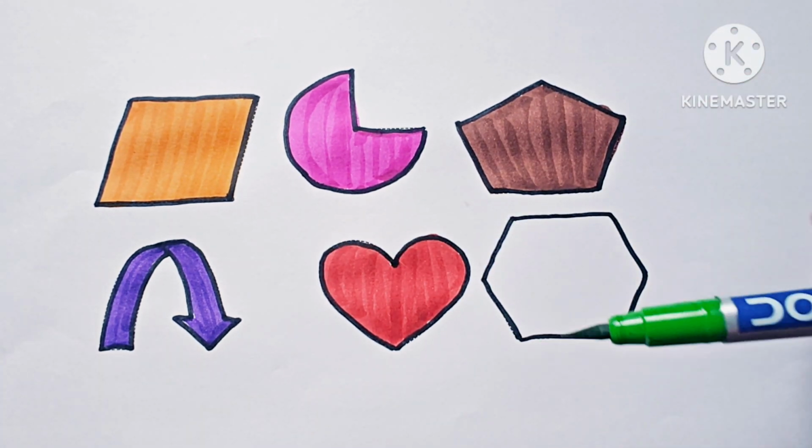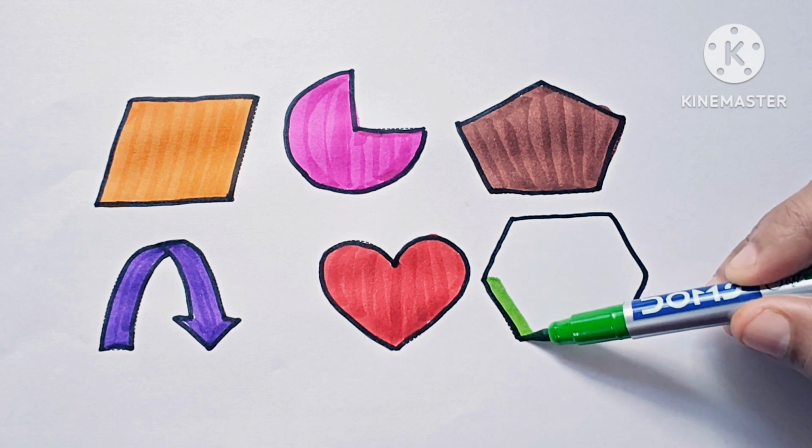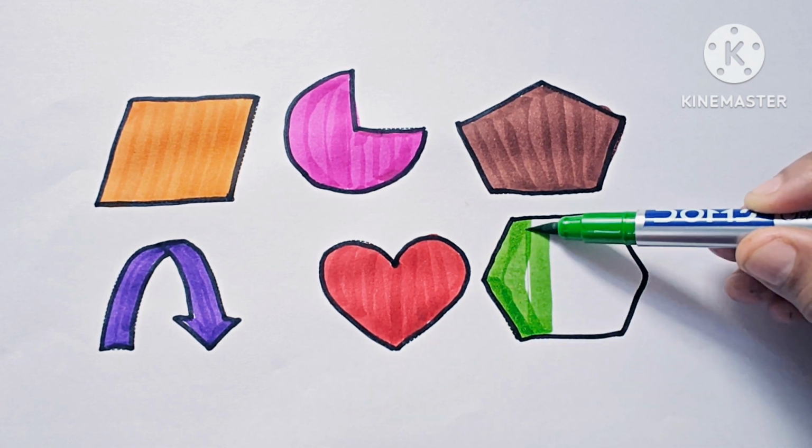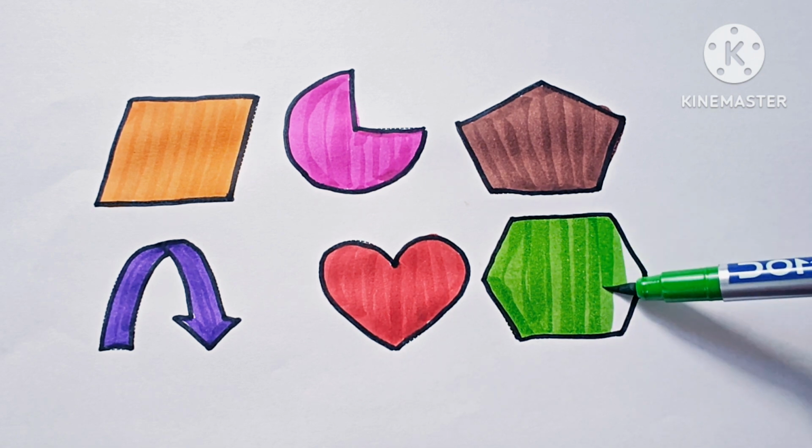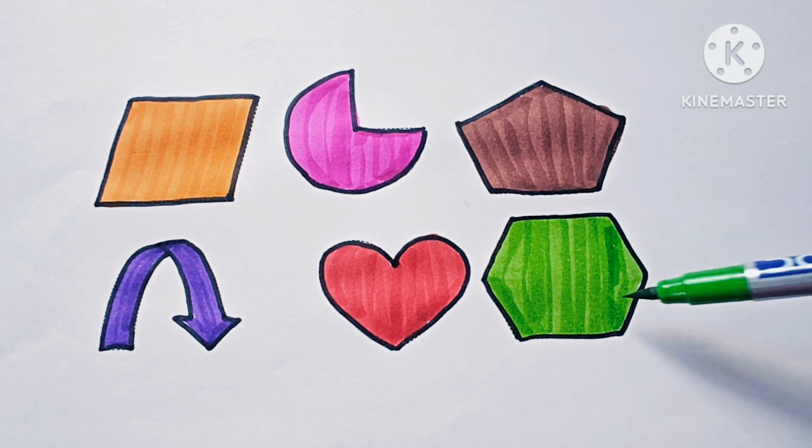This is light green color. And this shape is hexagon. Hexagon has 6 sides, 6 vertices, 6 angles. This is light green color.